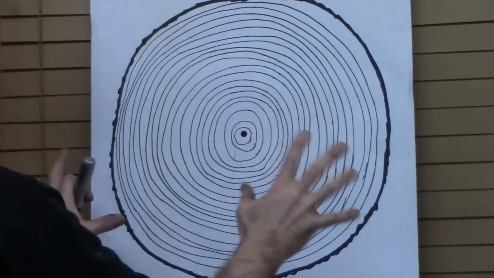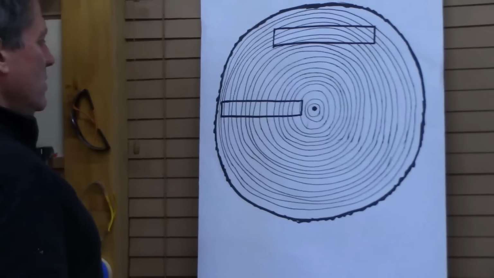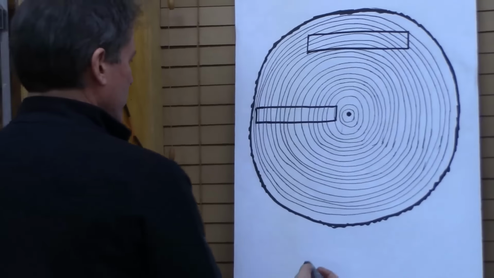So let's say we cut a board out of here like this. We cut a nice kind of wide one there. And then we cut one over here. Okay. And then let's say we cut one over here.